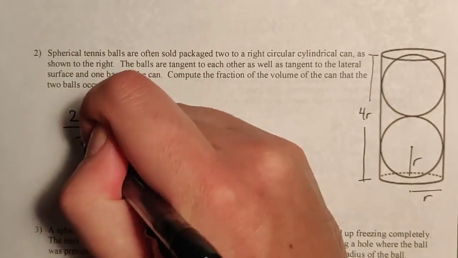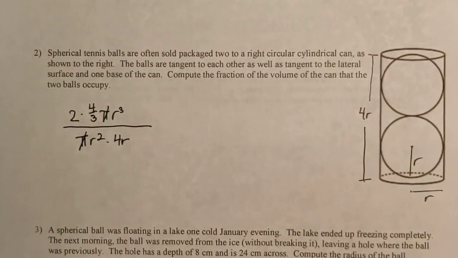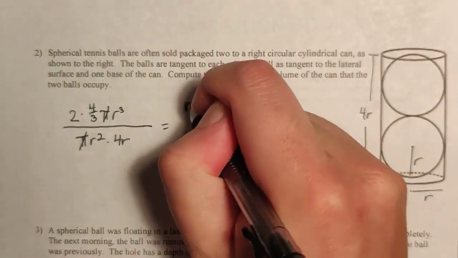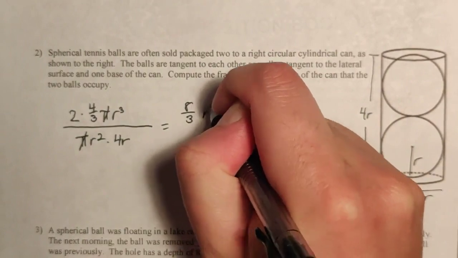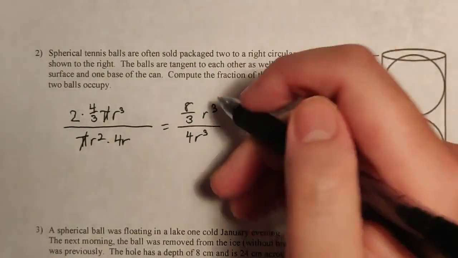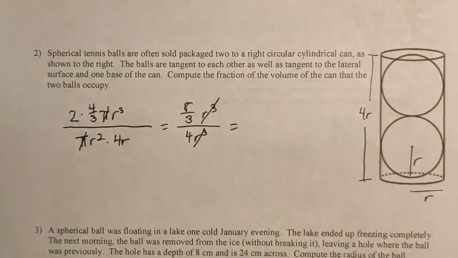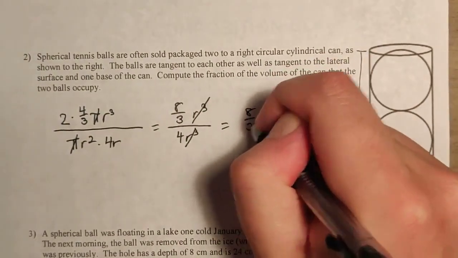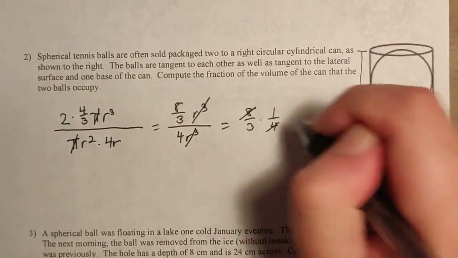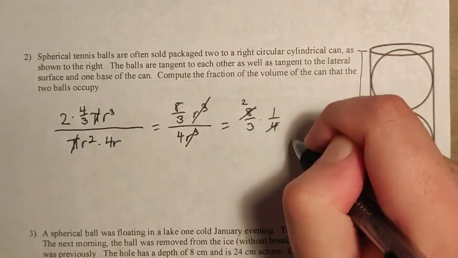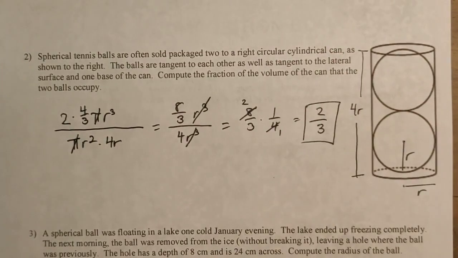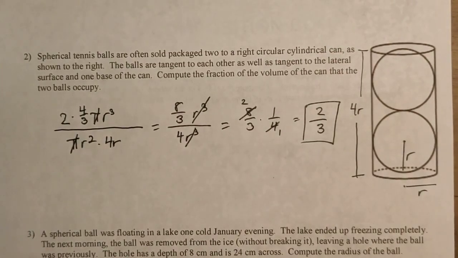Okay, so the first thing to note here is there's a pi in each of these, and they're going to drop out very nicely. We have an r squared times, so let me go ahead and multiply this out. This becomes 8/3 times r cubed divided by 4r cubed. And the nice part about this is you can see the r cubes dropped out here. And then we have just 8/3 divided by 4, which is really 8/3 times 1/4. So you can drop these out here. So this is going to be a 2 and this is going to be a 1. And we're left that the spheres take up 2/3 of the volume of the can. Okay.